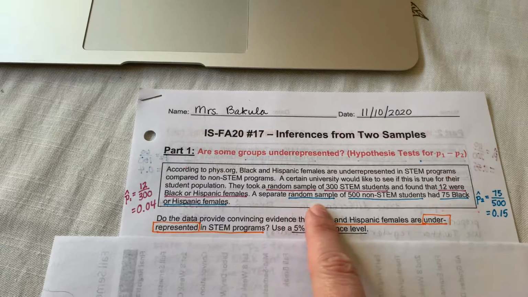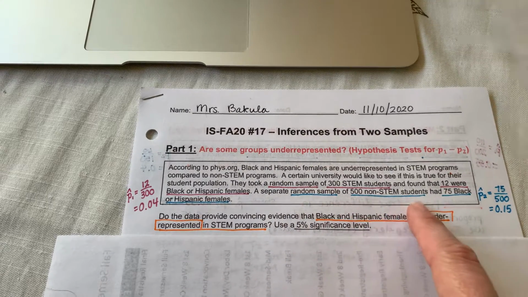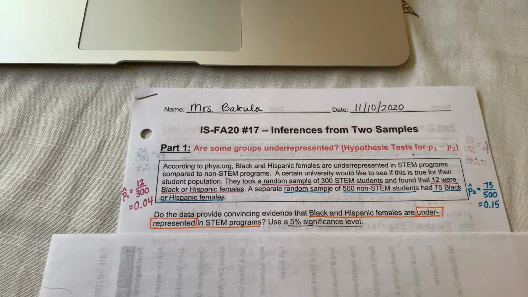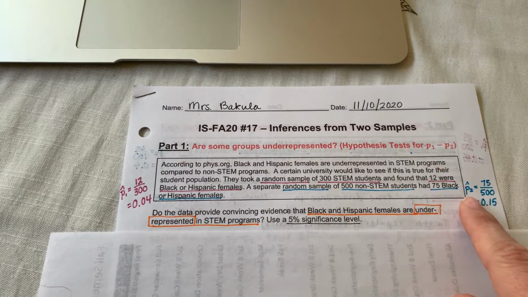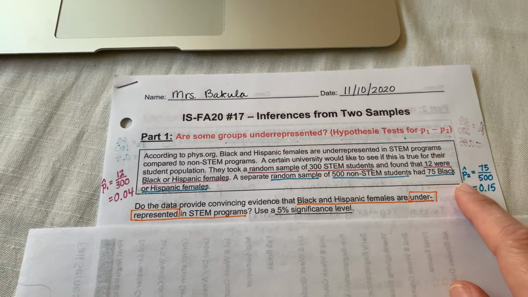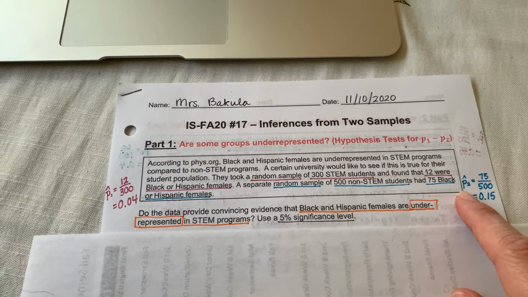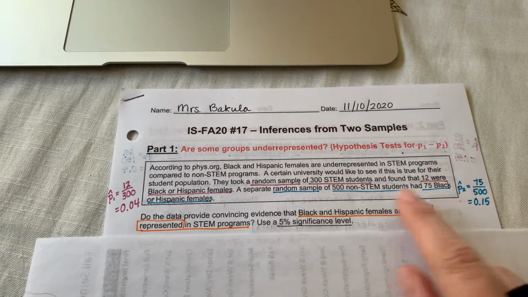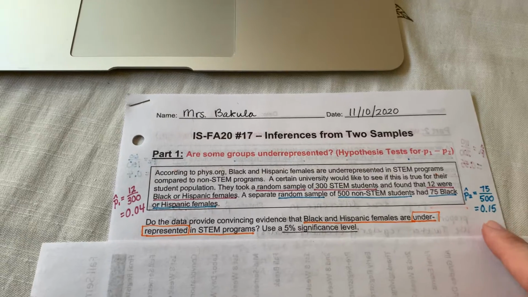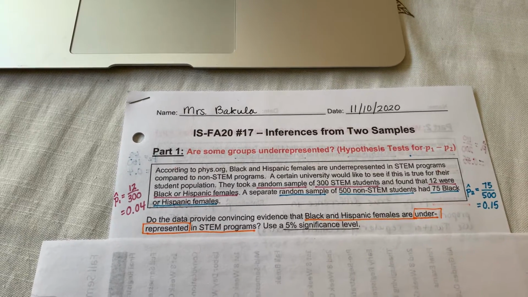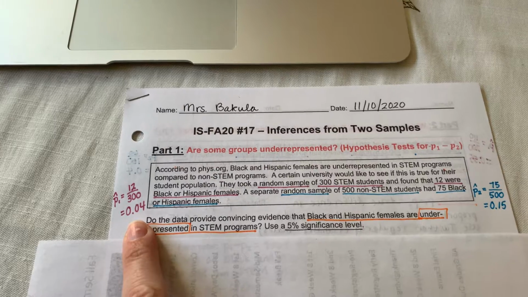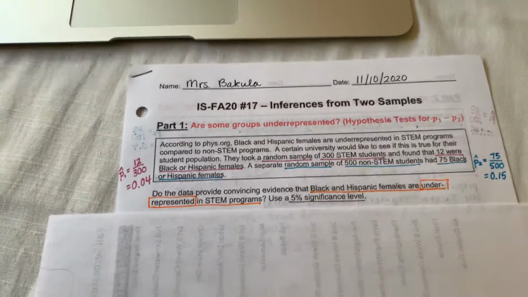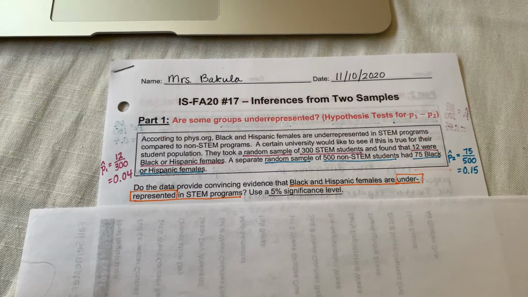So then a separate random sample of 500 non-STEM students had 75 Black or Hispanic females. So I'm thinking, okay, good, this is another random sample, that condition's gonna be met. This is my second proportion, P hat 2, because it's from a sample. These are non-STEM students, so they are totally separate from my STEM students. And it was 75 out of 500, which gives me 0.15. So I'm already thinking, okay, the STEM proportion is quite a bit lower than the non-STEM proportion. So I'm thinking there's a difference. I have some evidence of a difference.